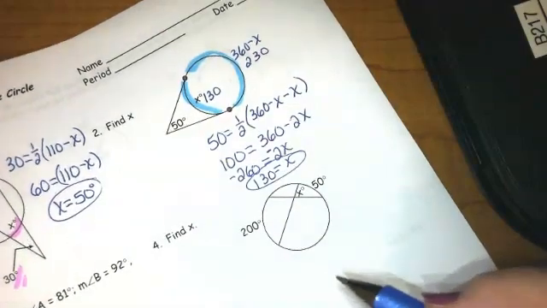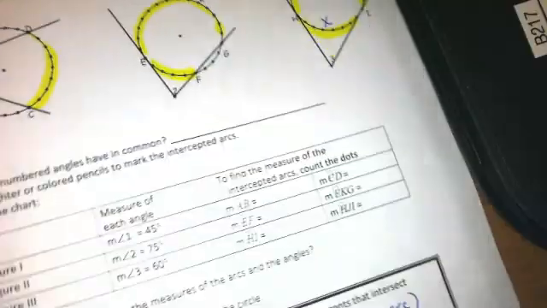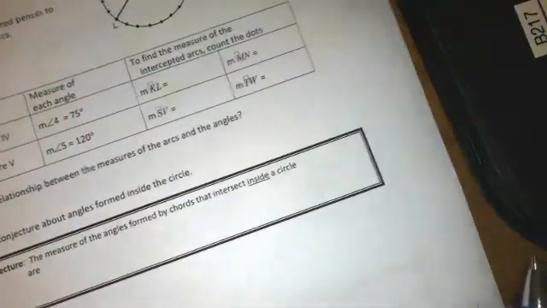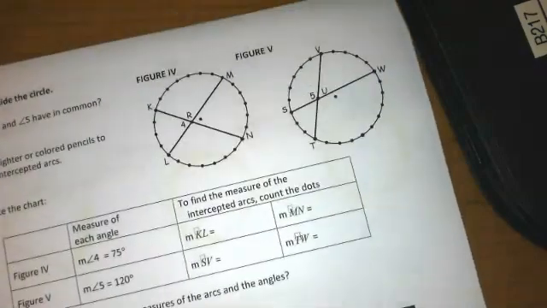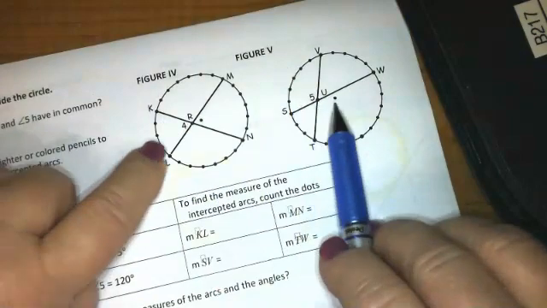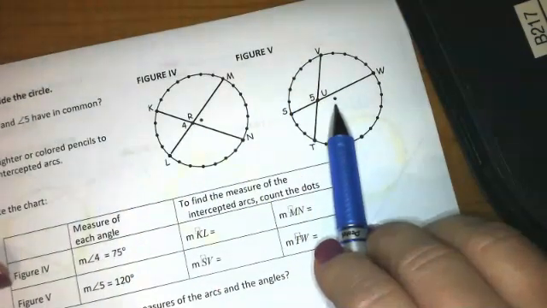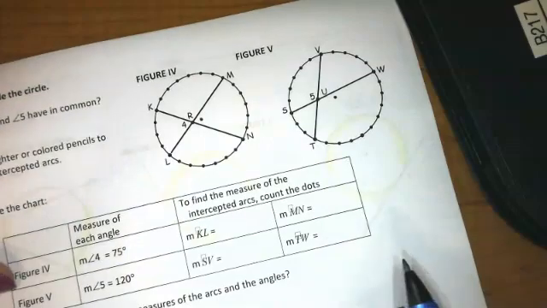Okay, so that's a good start on the secants and tangents that intersect outside of the circle. The other place your segments could intersect is inside the circle. So notice these segments intersect inside, but not at the center. Because if they intersect at the center, we have a different rule for that.